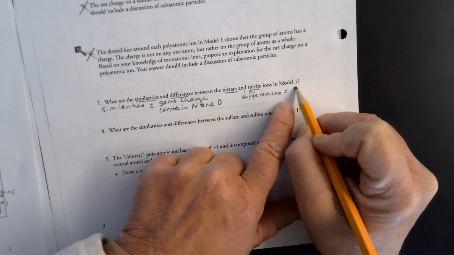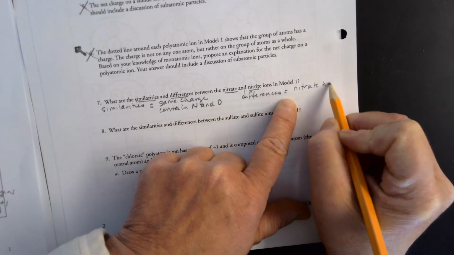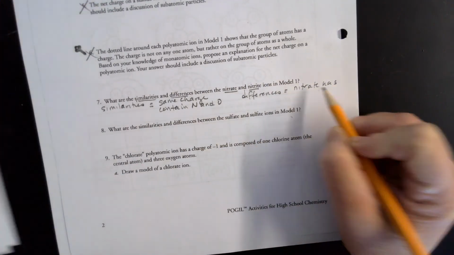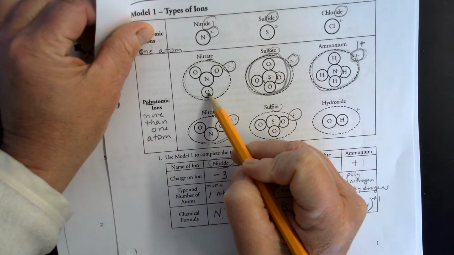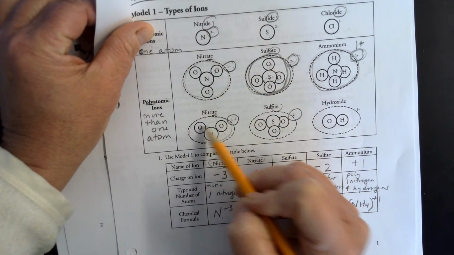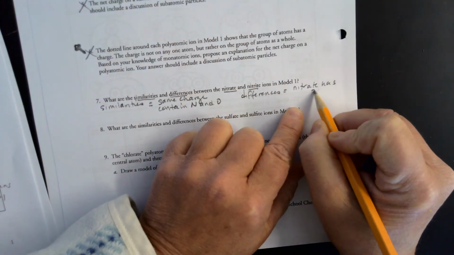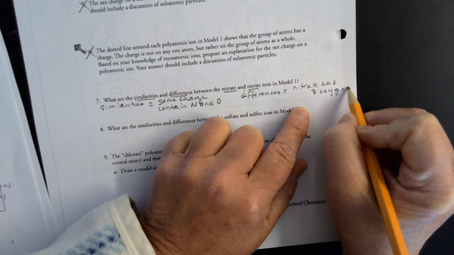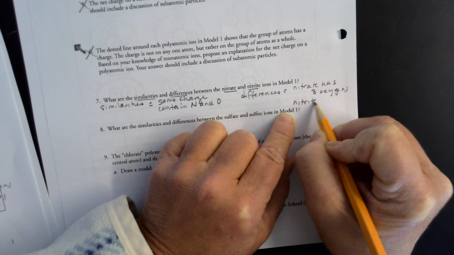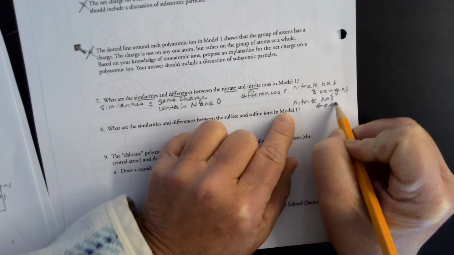Their differences are that the nitrate has 1, 2, 3 oxygens, where the nitrite has 2 oxygens. So the nitrate has 3 oxygens, and the nitrite has 4 oxygens.